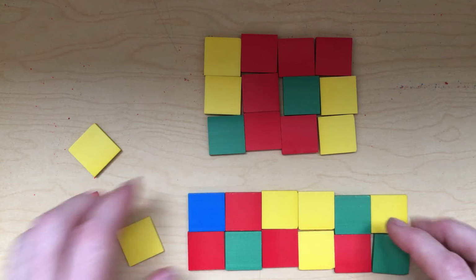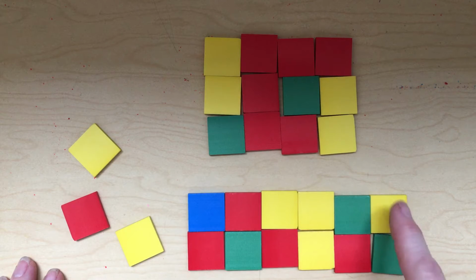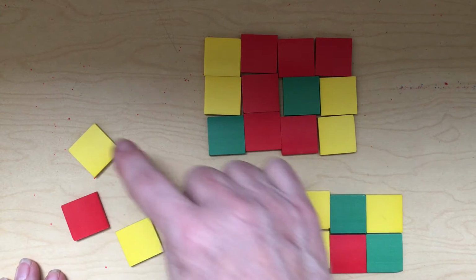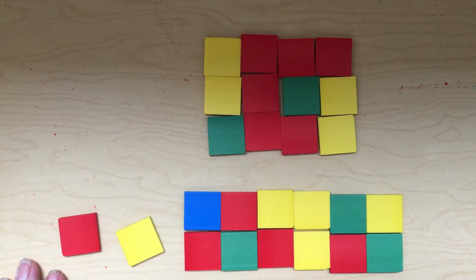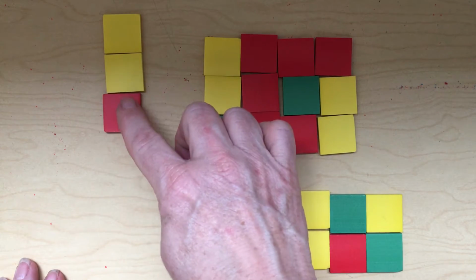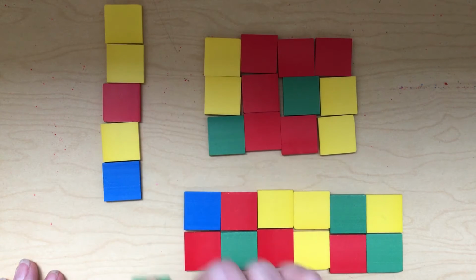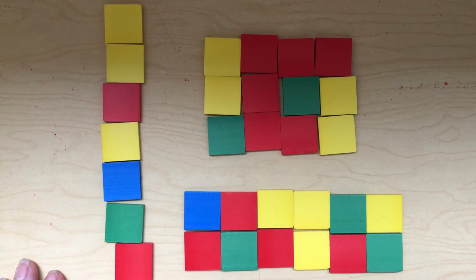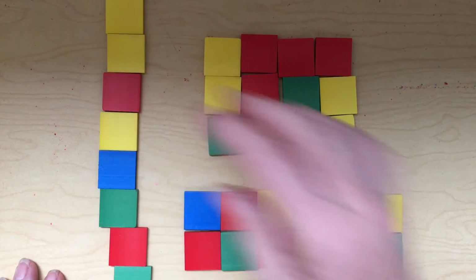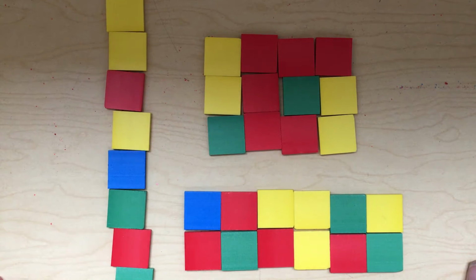Now, how many are in each row? Let's count that. 2 rows of 1, 2, 3, 4, 5, 6. 2 rows of 6. So that's 2 different arrays for the number 12. What if I did 1 row? And this time I'm going to do 1 column right here. Let's see how many I'm going to need for that. 1, 2, 3, 4, 5, 6, 7, 8, 9, 10, 11, 12. It goes off my screen. But you know that basically that's 12 rows of 1.